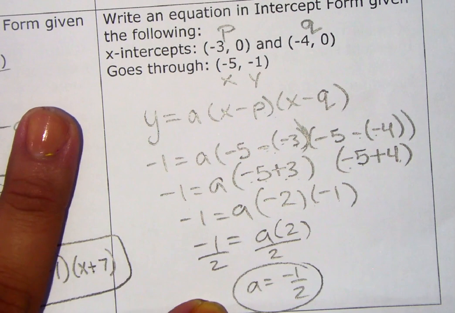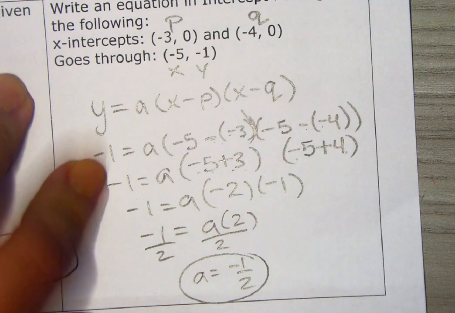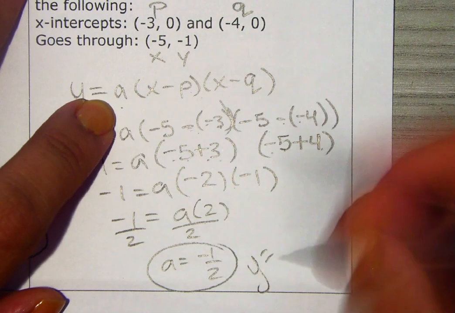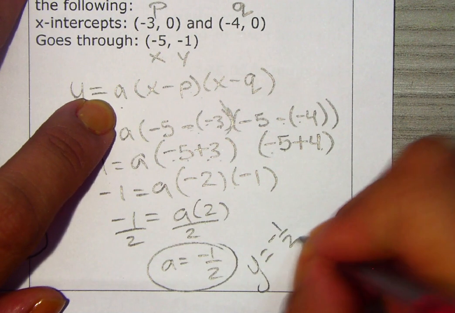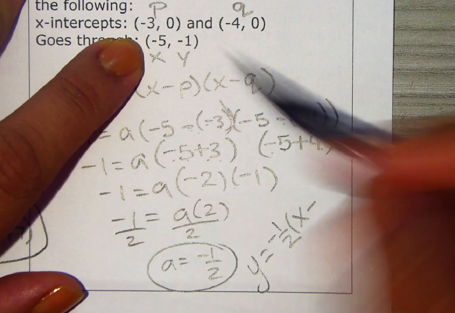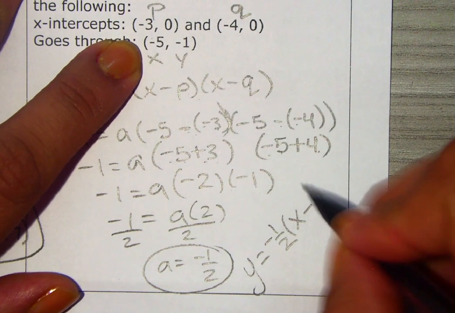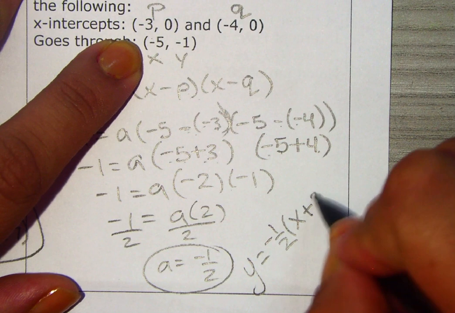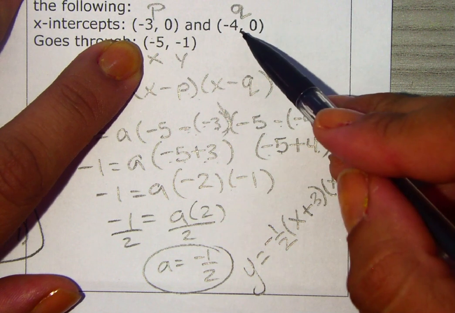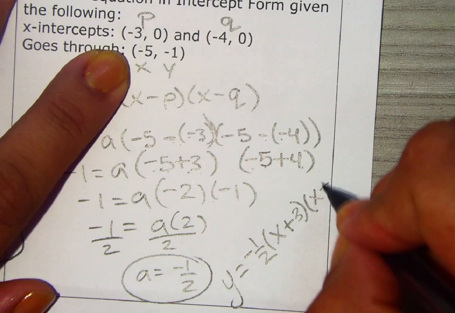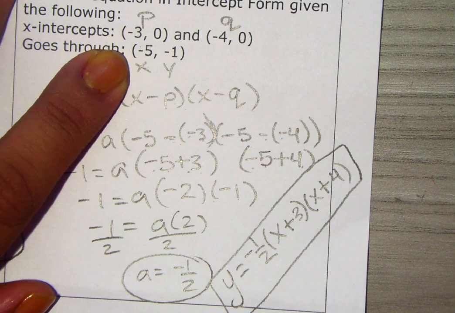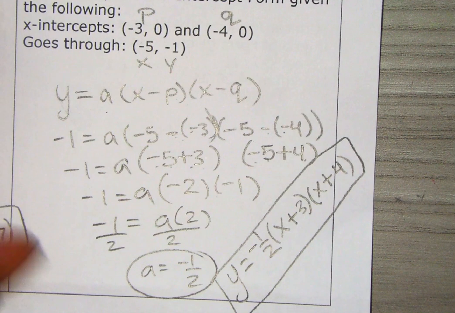Once you have that A value, you grab that P and Q value as well, and you write your equation. Y equals A value first, so negative 1/2, parentheses, X minus your P value, which is negative 3. So if it's minus negative, it becomes plus 3. And then X minus your Q value, which is negative as well, so plus 4. Okay, and that should have been the answer that you got. Catch your mistakes and try not to repeat them.